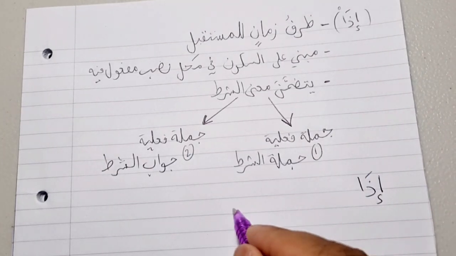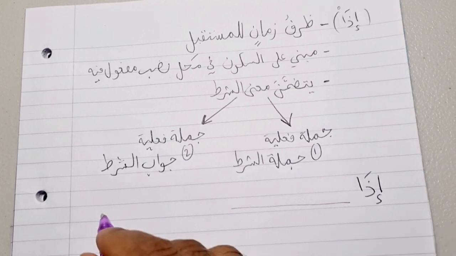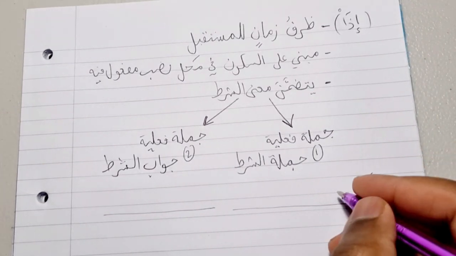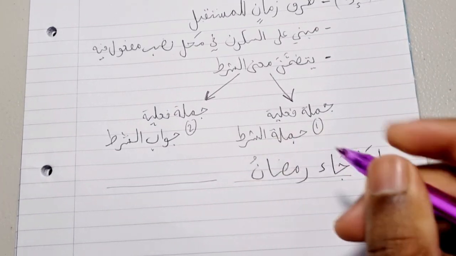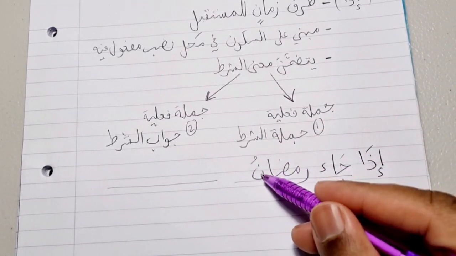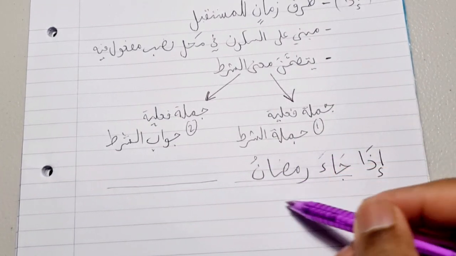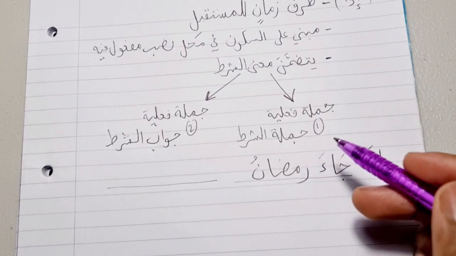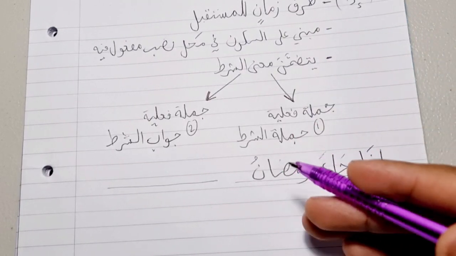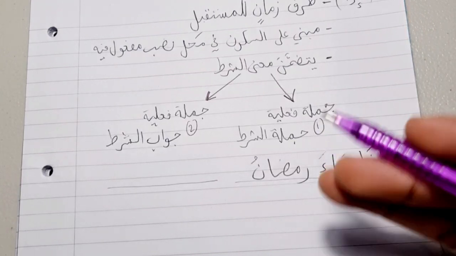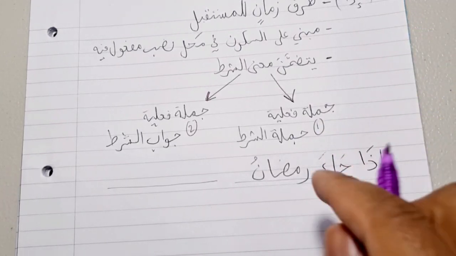Okay, then we have the first jumla that comes here. And then we have another jumla. I'm taking this from the passage. It's mentioned in the passage that we're going to be reading inshallah. جاء رمضان فعل ماضي فاعل. Okay. But is this ماضي? Is this past tense? No. The meaning of this has been changed because of إذا. It's not if Ramadan came. It's if Ramadan comes. It's going to come. What happens?